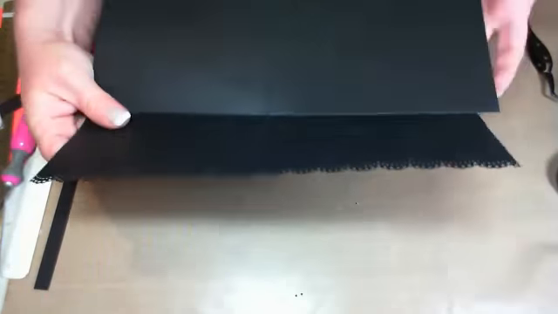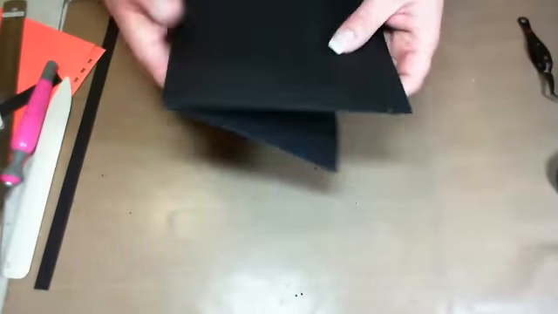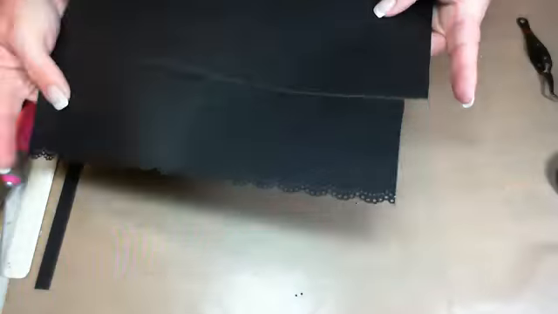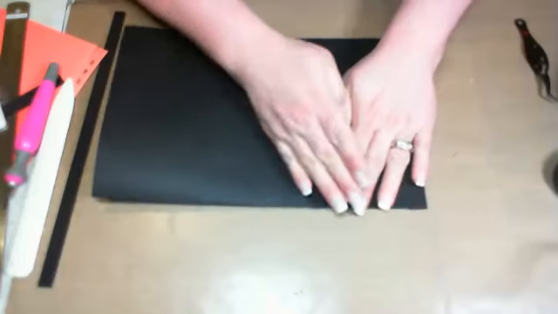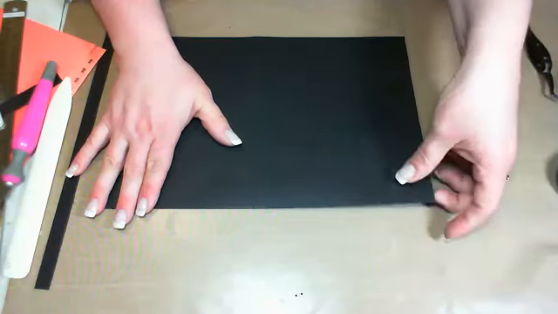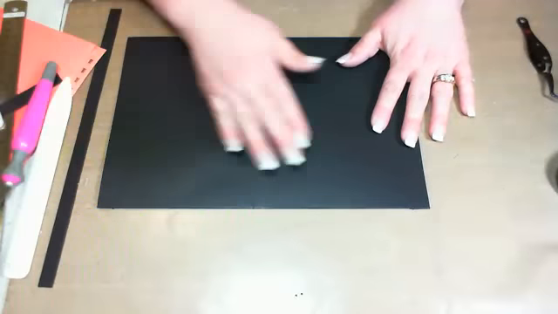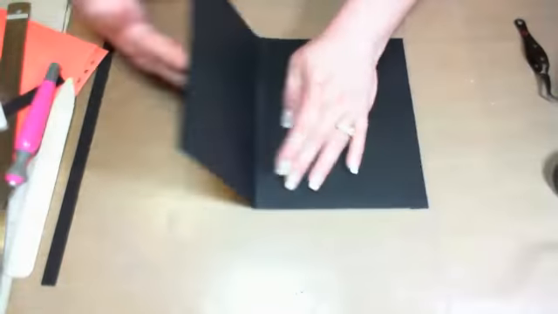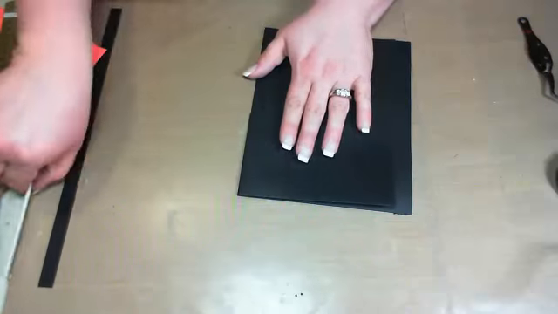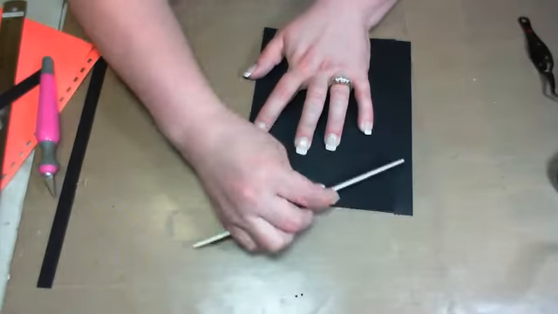We have our pocket, and it's going to fold, excuse me, it's going to go this way. So once you punch it, make sure your binding edge is on this side. The pocket's in the back, fold it under, and then fold it back this way, and make sure it's good and tight.